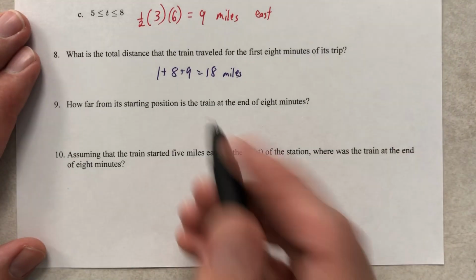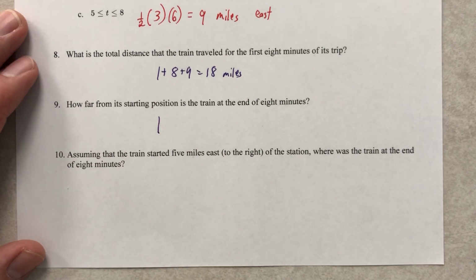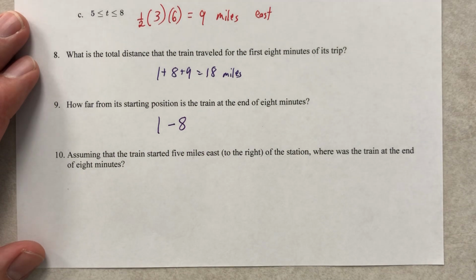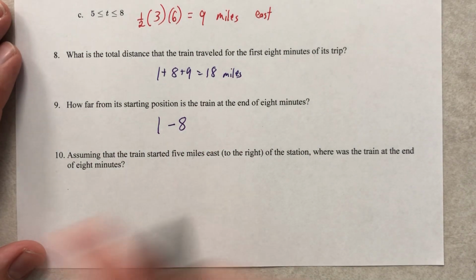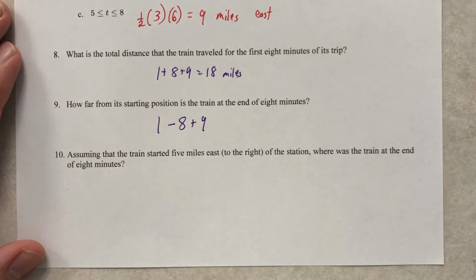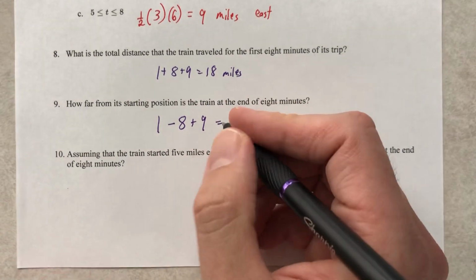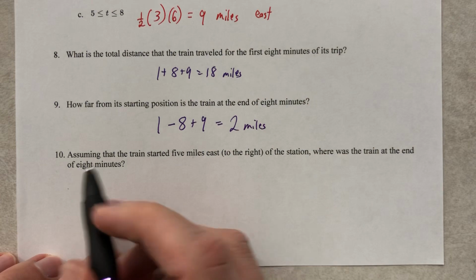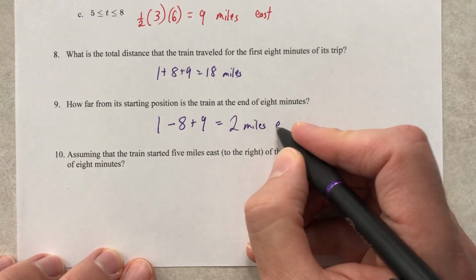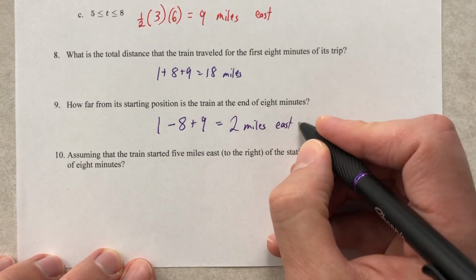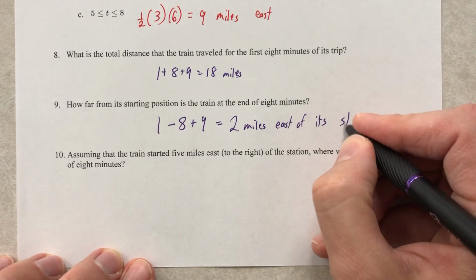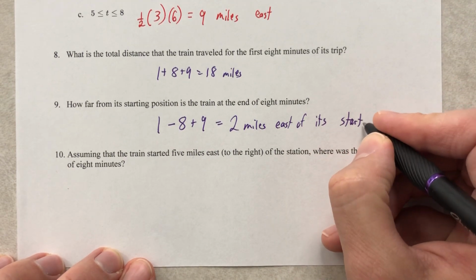But we just traveled 1 mile to the east for the first minute, and then 8 miles to the west, so I am using the signs here, and then 9 miles to the east, and in the process of doing that, I'm going to have 2 miles, and it is 2 miles to the right. I'm going to call it 2 miles east of its, no apostrophe on its there, starting position. Sorry, grammar.